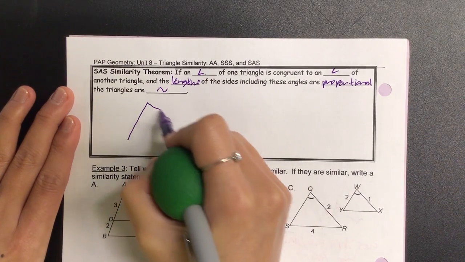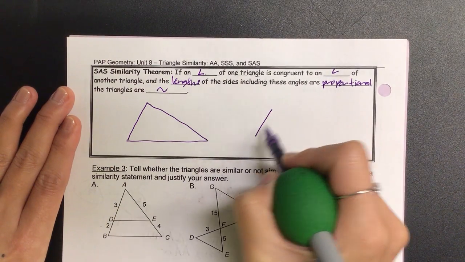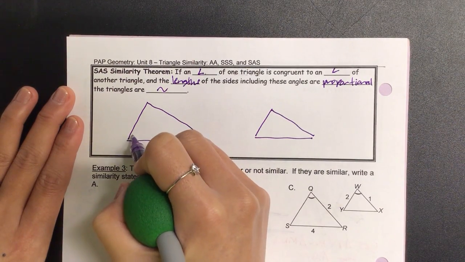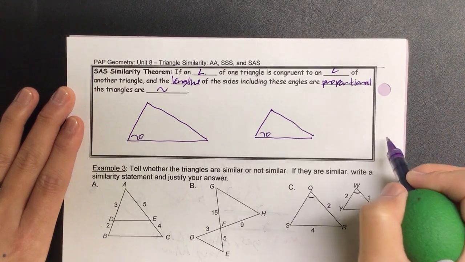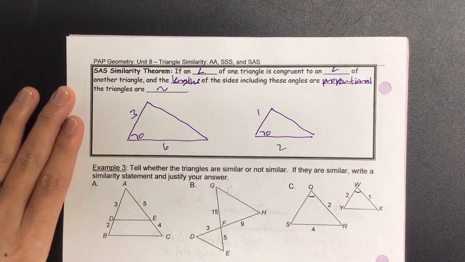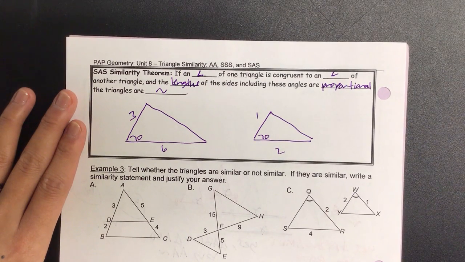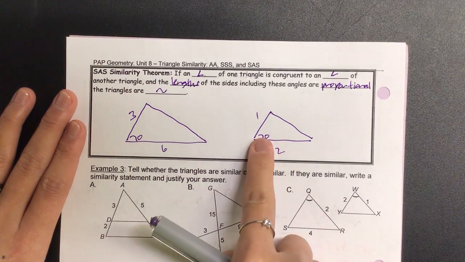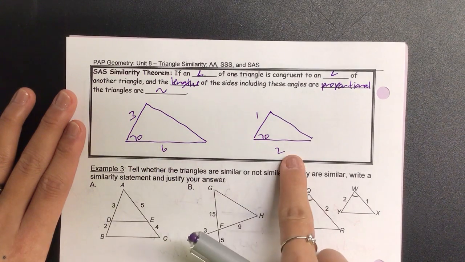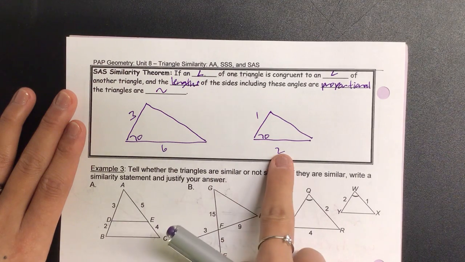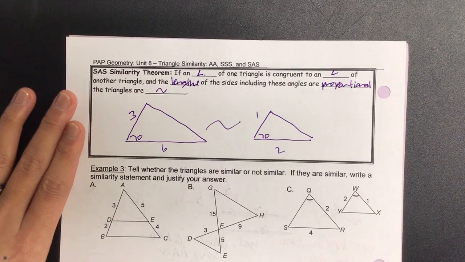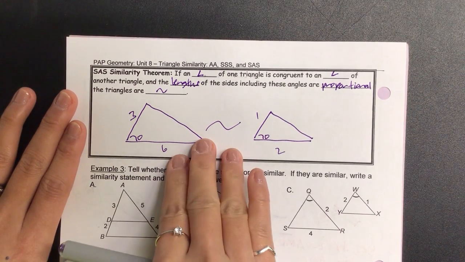Give me two triangles. Could be big to small, small to big, doesn't matter. Let's say I give you the angle measurement of 70 for both the corners. And then I have 3 and 6 and 1 and 2. So I'm going to restate the theorem. The angles are congruent, true? An included side must be proportional. 3 to 1, 6 to 2, they are proportional. Then it must be similar. That's all that it's trying to say. So I like the image better. It makes a lot more sense.